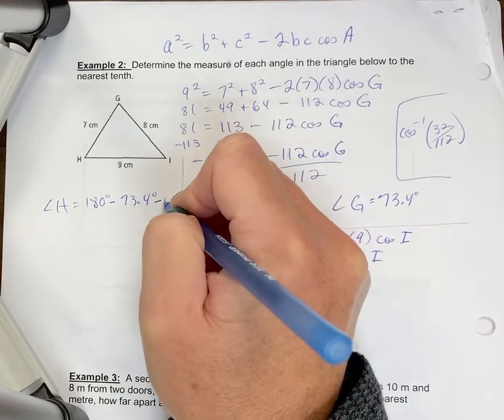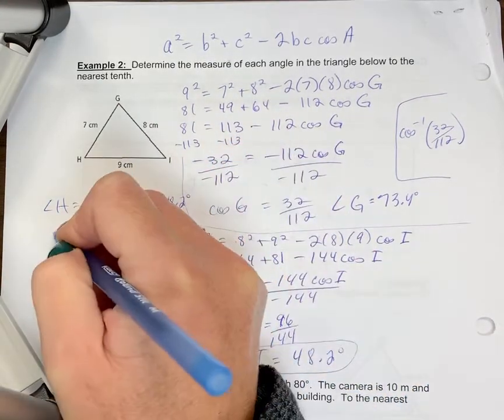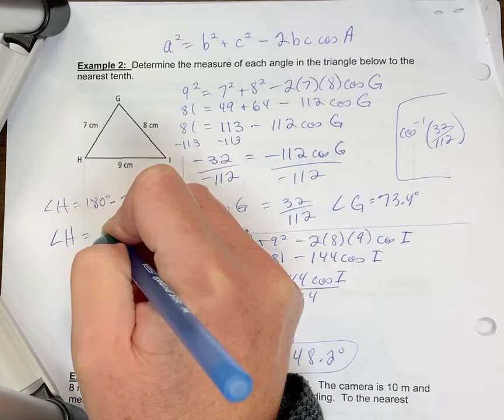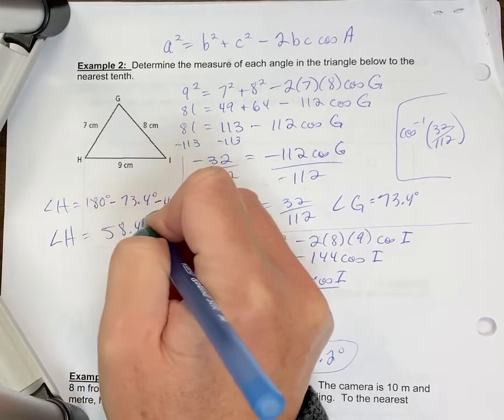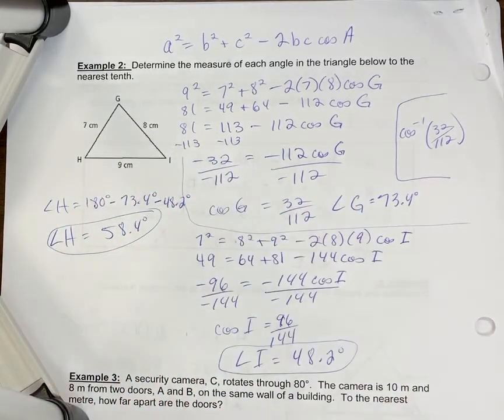Minus 48.2 degrees. And angle H then is going to be 58.4 degrees. So there are your 3 angles.